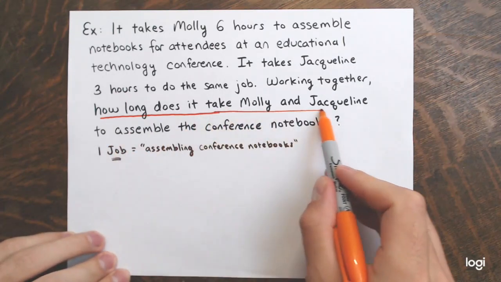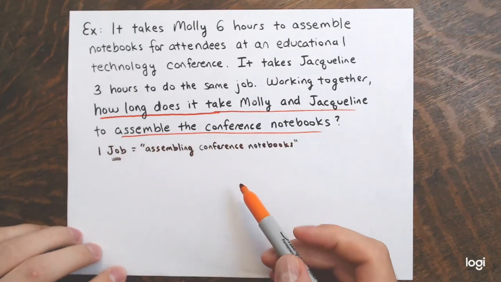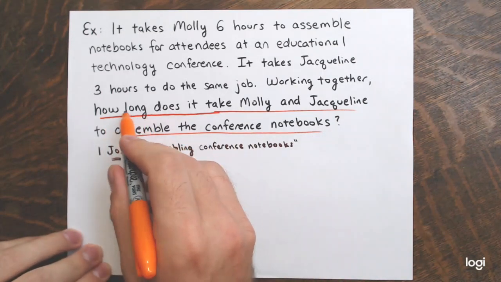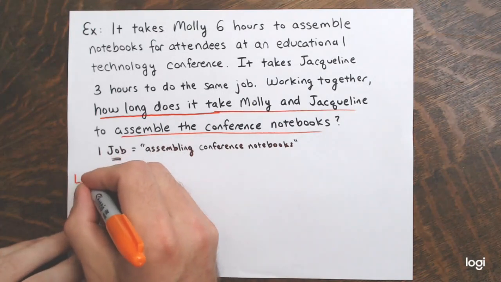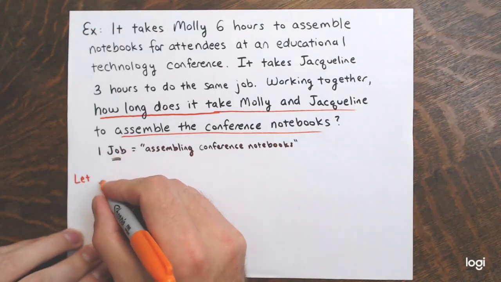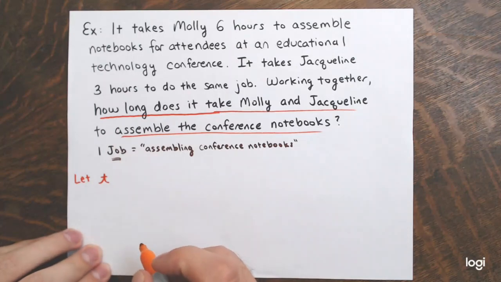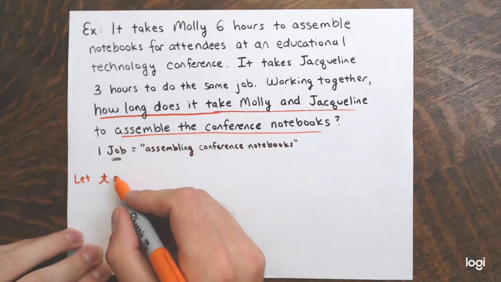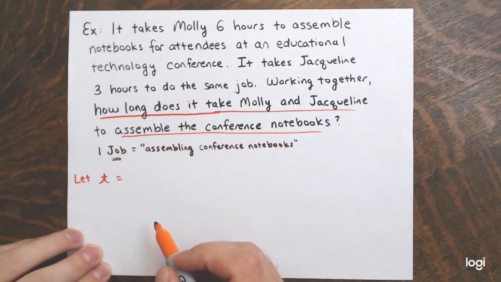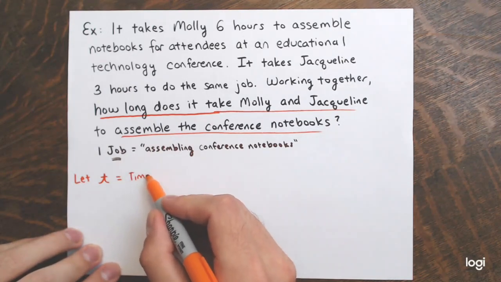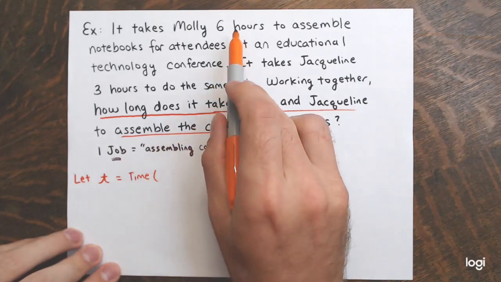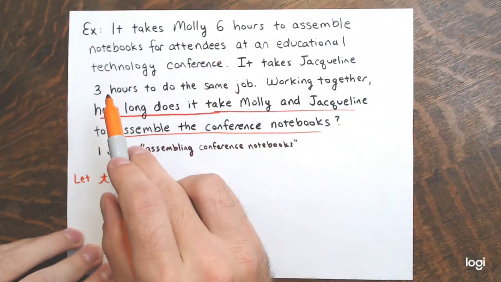So this entire thing is what they're asking for, and it's a question of time. Off to the side, I'm going to let lowercase t, which usually represents time, represent the time in hours, because all the other times given are in hours, 6 hours, 3 hours.